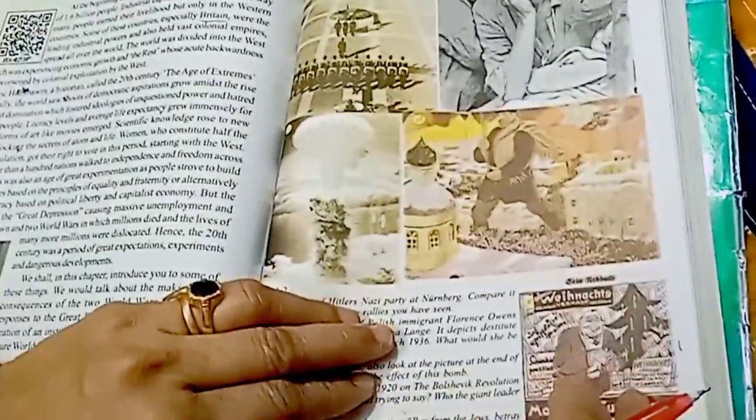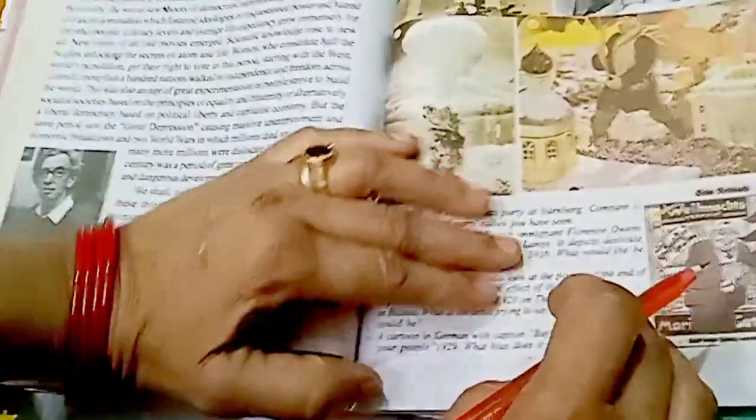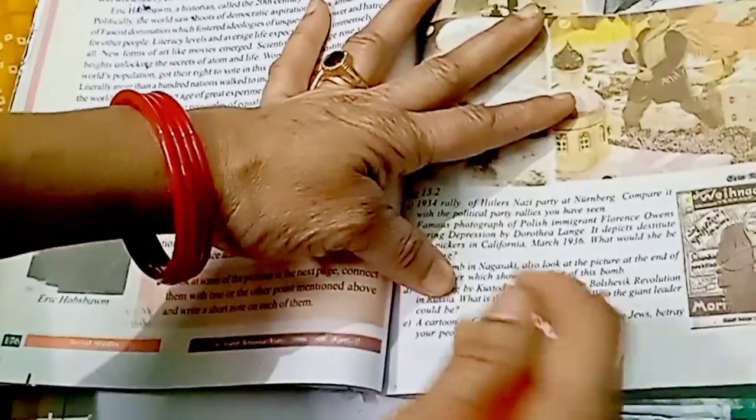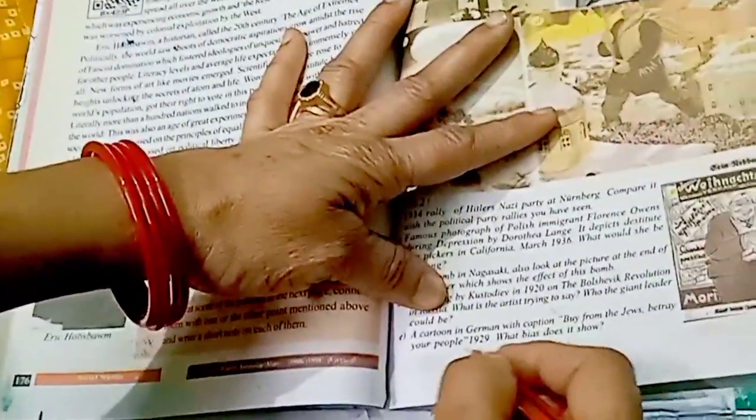So about that picture, previously what happened, at what time Hitler entered, what was the situation in that particular year in Germany, those are the things we have to include.